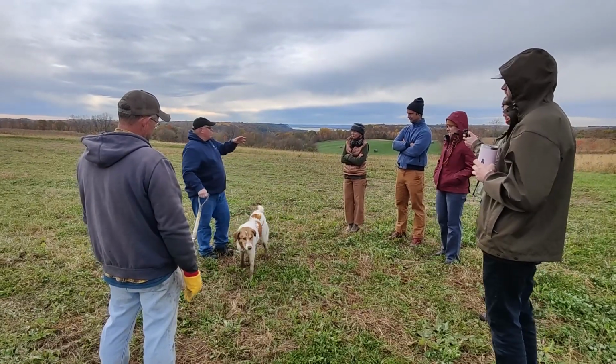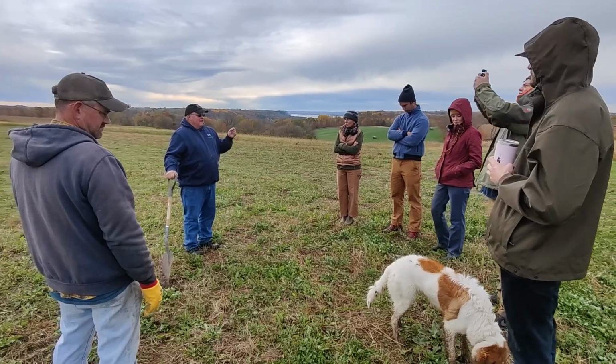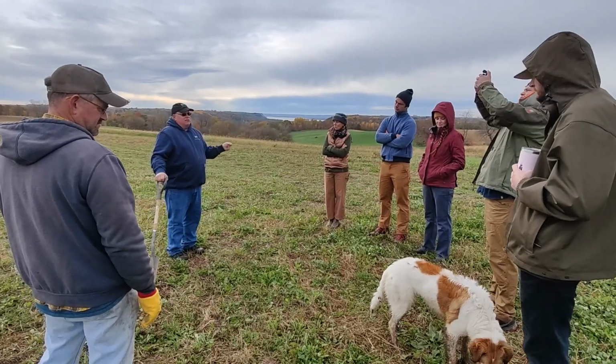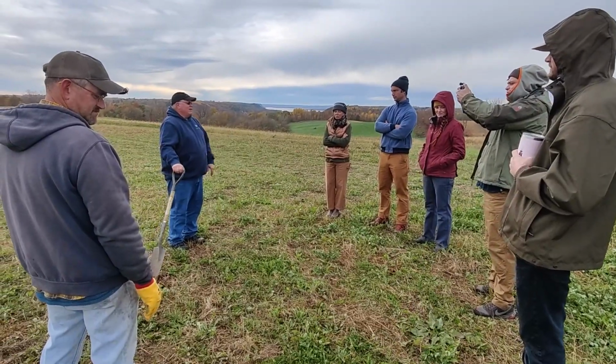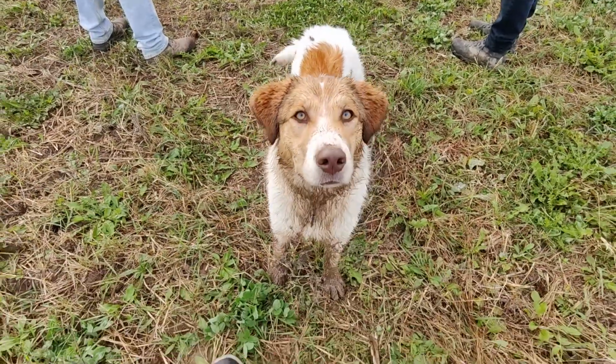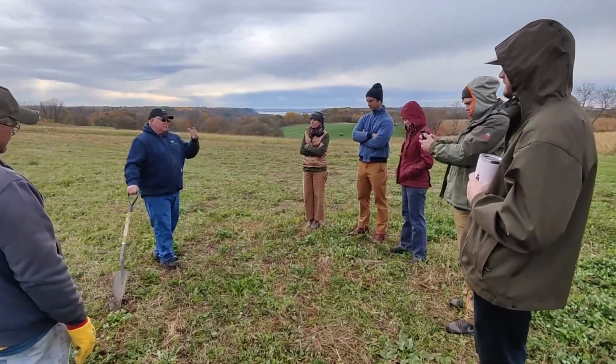So that's what we look at when we go on farms. And I guarantee if we walk into the other fields, we're going to see the same thing. People say, oh, but you don't understand, my farm's different, soil's different. No, it's all the same. I don't care where I go in the world, as long as it's land, we'll see the same principles.